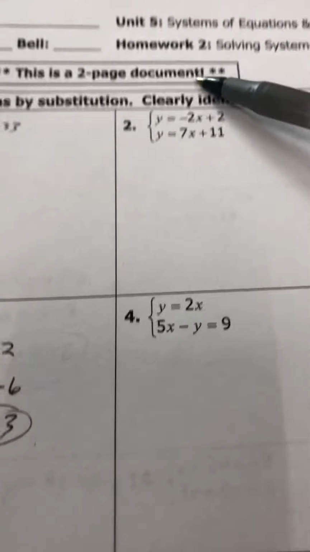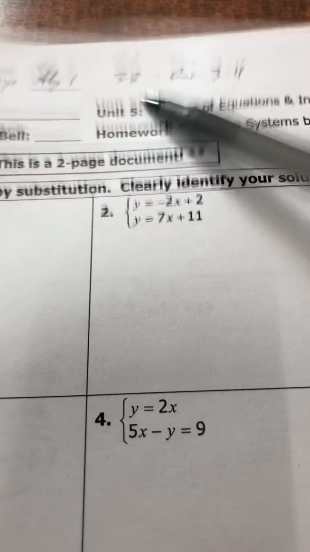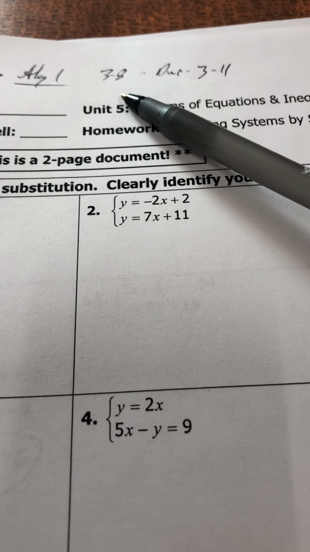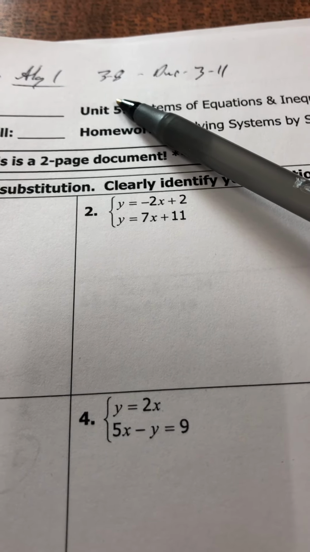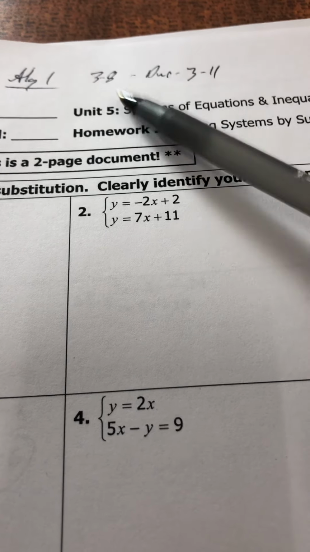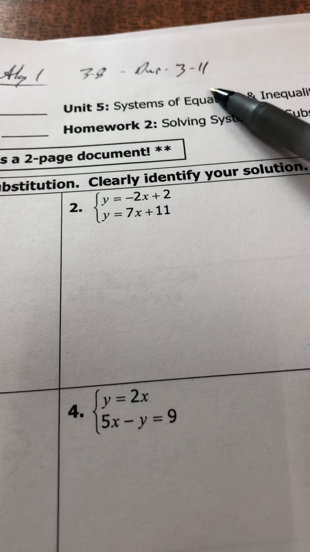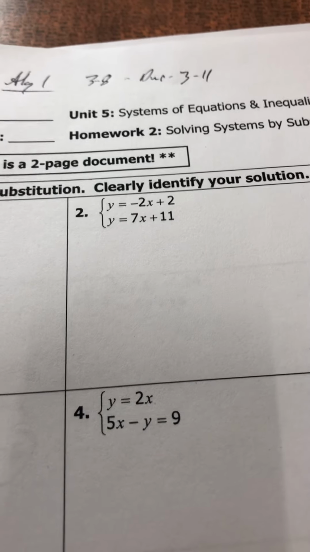I'm looking at Unit 5, Homework 2. I believe this is going to be given today on the 8th. This is Monday and it's not due till Thursday, the 11th of March.